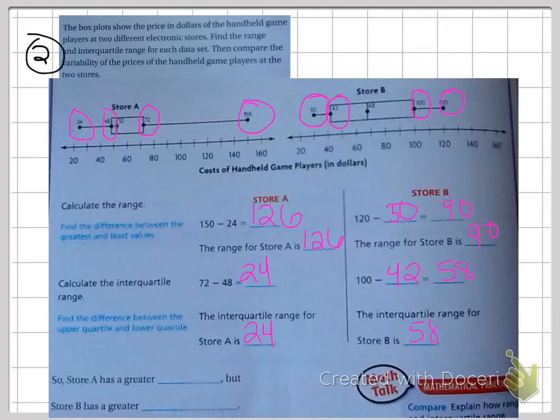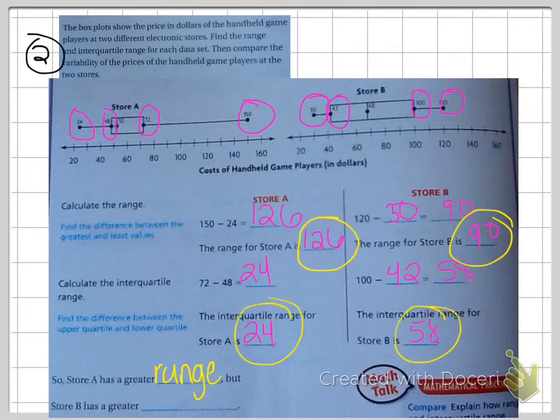So now we're going to be comparing the range and then the interquartile range. Store A has a greater range than store B, but store B has a greater interquartile range. So what does that all mean? It means that the most expensive and the least expensive handheld games vary more at store A than at store B. Most of their games are not as far apart in price from the cheapest to the most expensive.